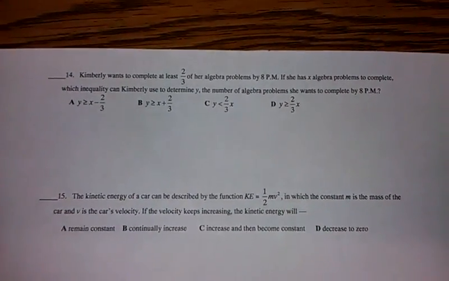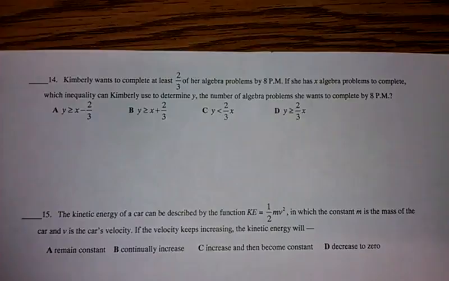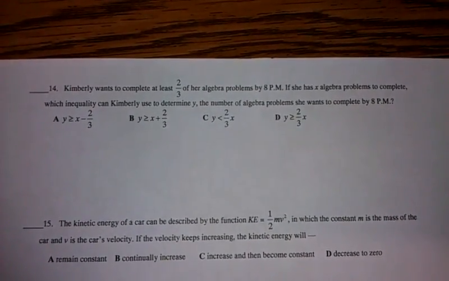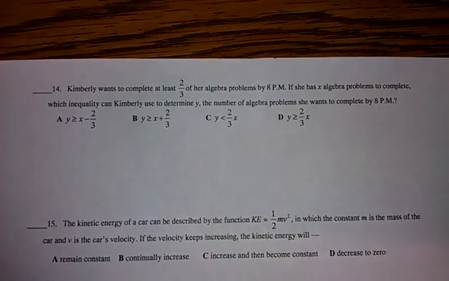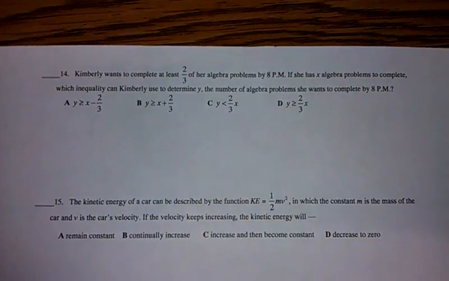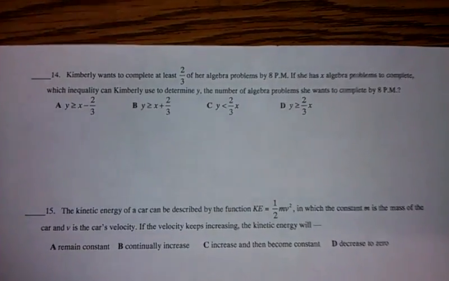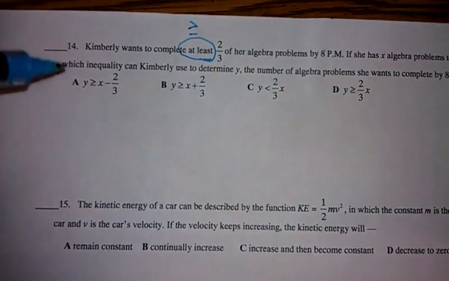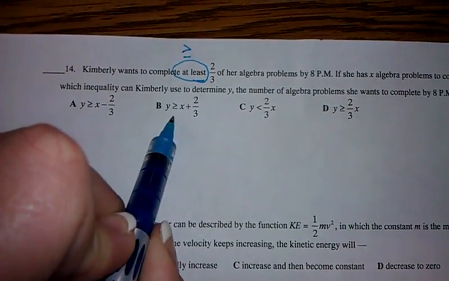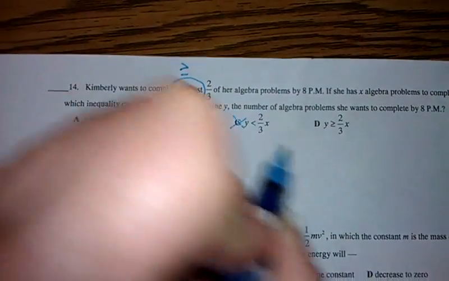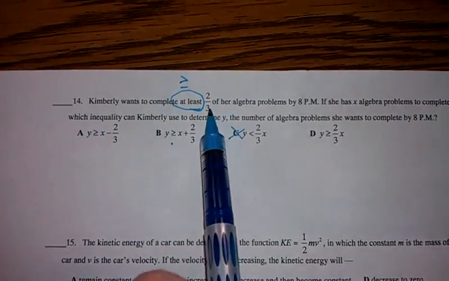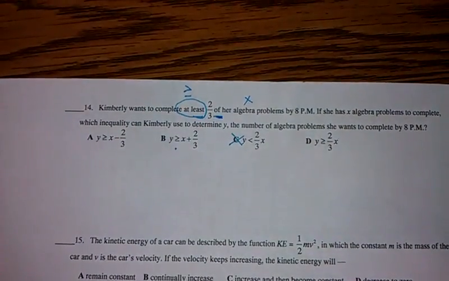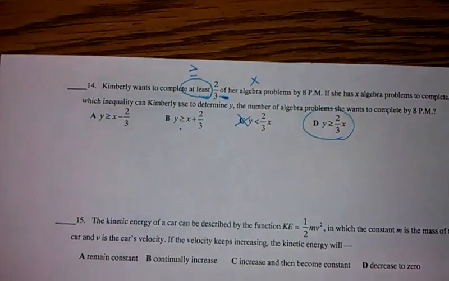Kimberly wants to complete at least 2/3 of the algebra problems by 8 o'clock. If she has X algebra problems to complete, which inequality can Kimberly use to determine Y, the number of algebra problems she wants to complete by 8 p.m.? At least is greater than or equal to. Right here, that works. That does not. That one does. 2/3 of. Of means to multiply. Of her algebra problems. So you are multiplying the two. That's why the answer is D.